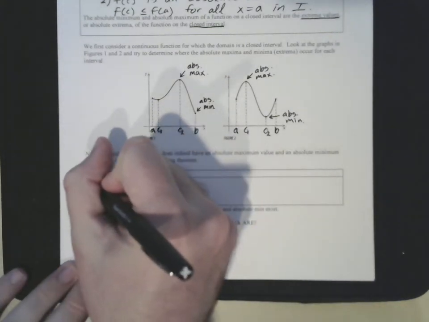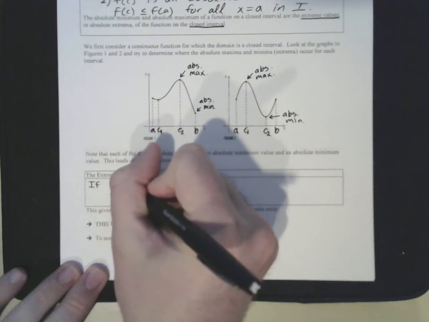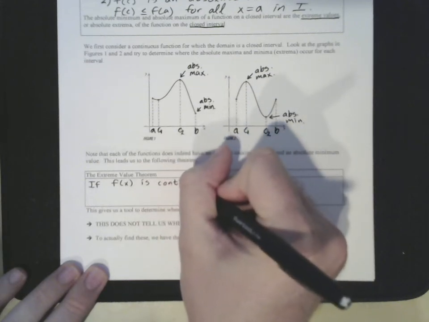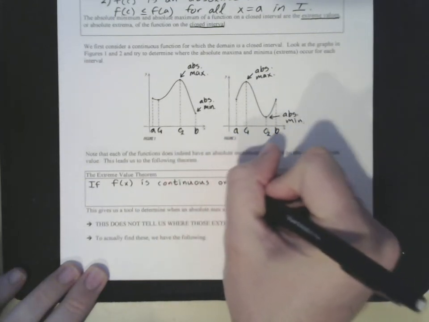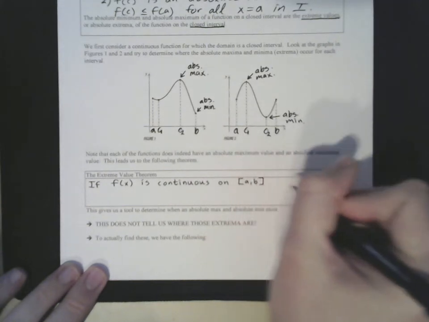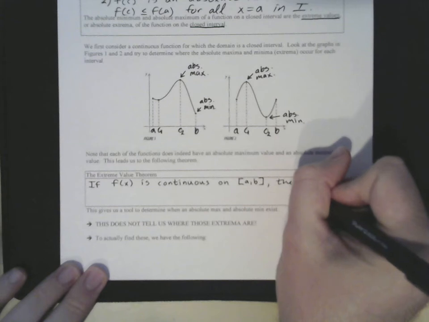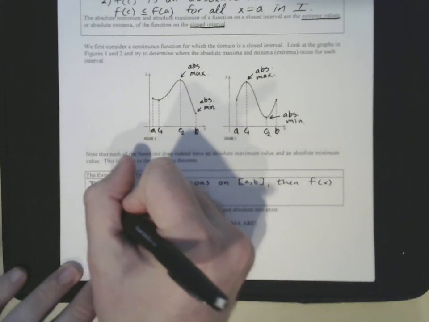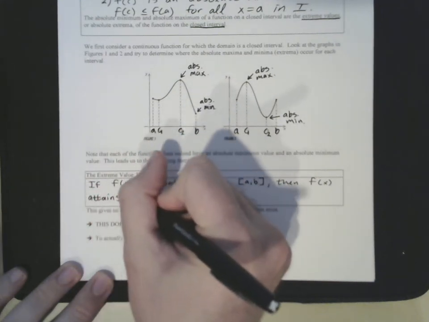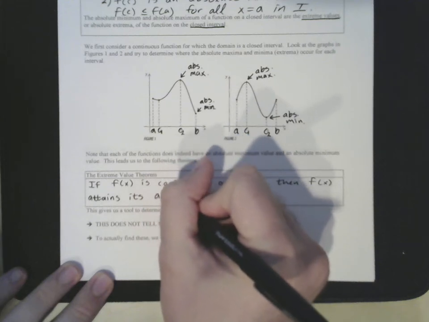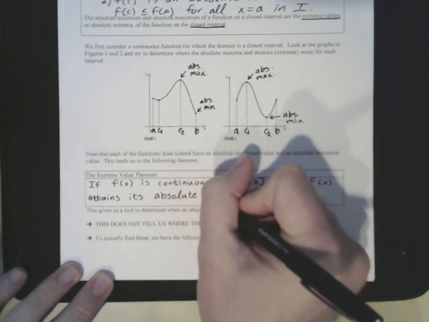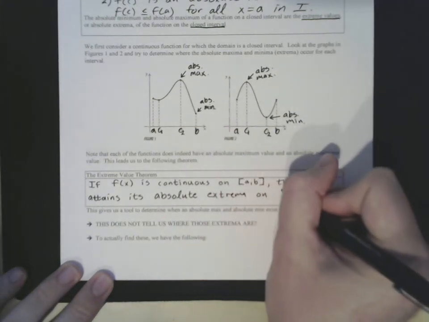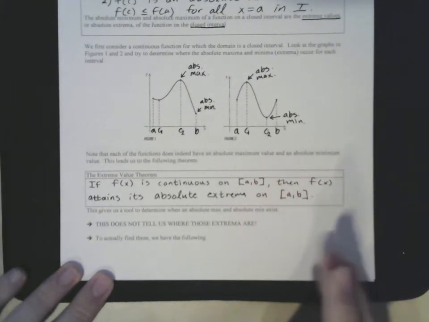The extreme value theorem says if f of x is continuous on a closed interval a to b, then f of x attains its absolute extrema on a to b, on that closed interval.